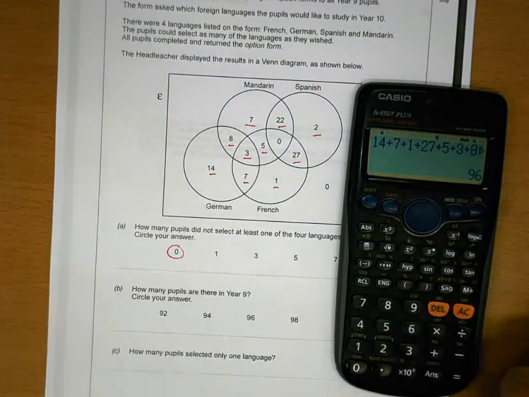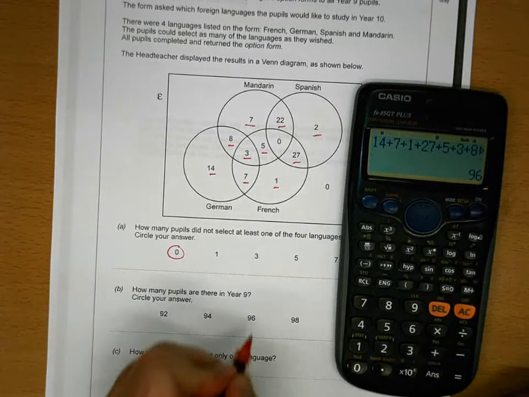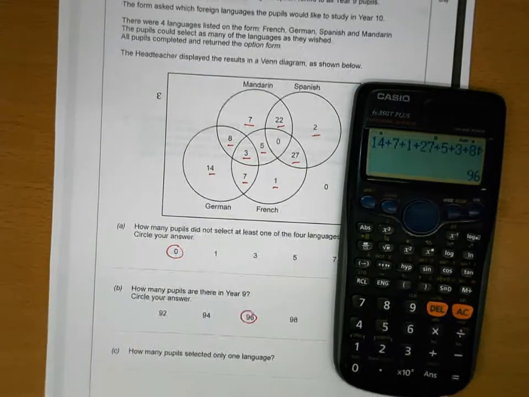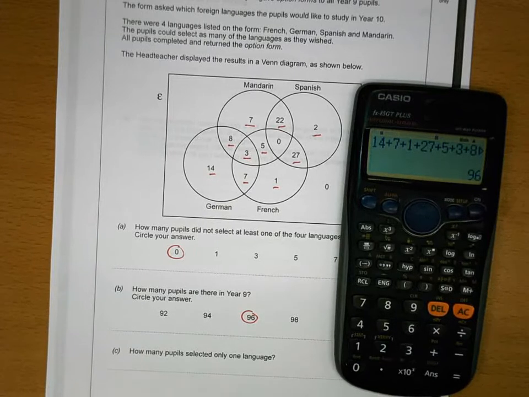So hopefully there's a 96 there, and hopefully you agree with me. So there are 96 in Year 9.